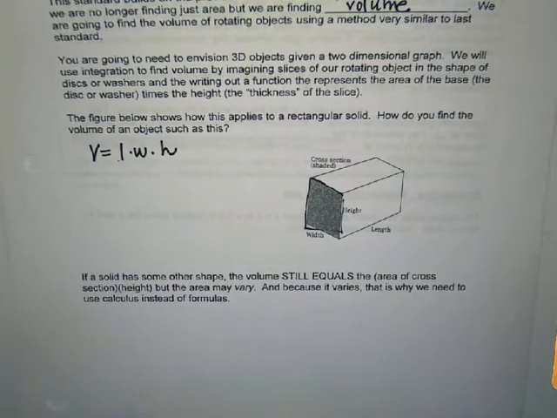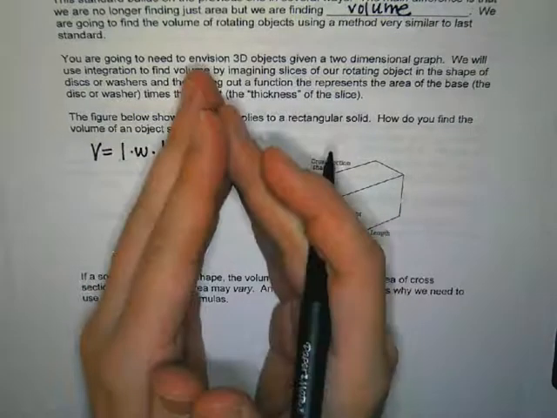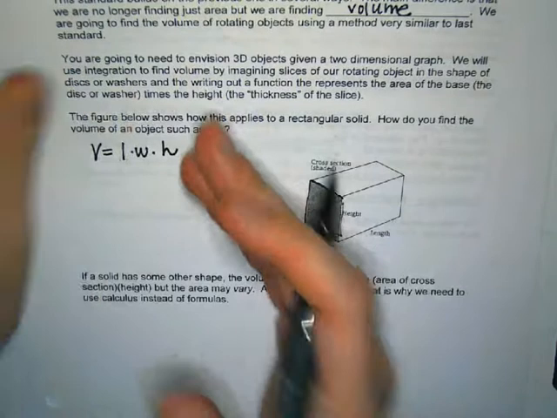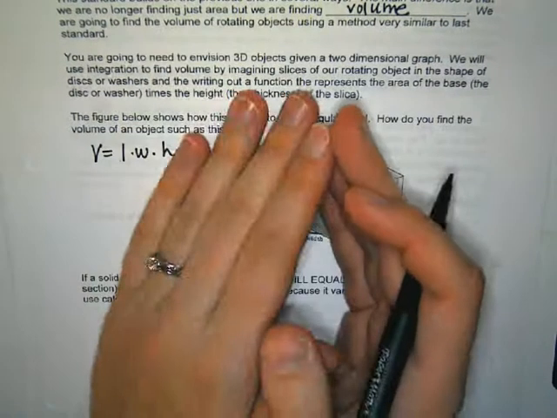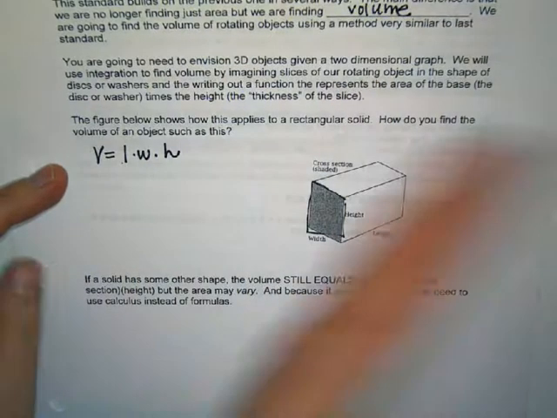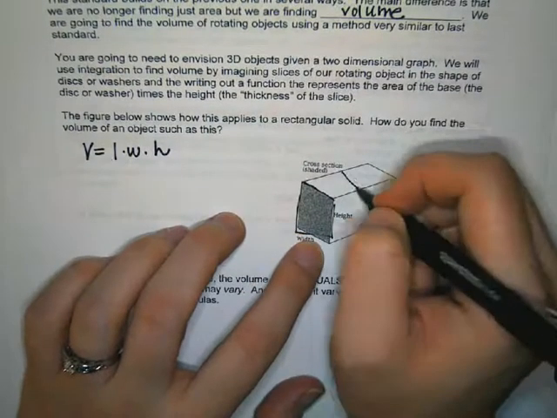Okay, so before we turn to the first example here, actually to the steps or techniques to finding it, I want you to know that this is very similar to what we did yesterday. Yesterday we were just finding area. Today we're going to be finding volume. But you're still going to envision taking slices or breaking it up into separate pieces and then adding up all of those volumes.